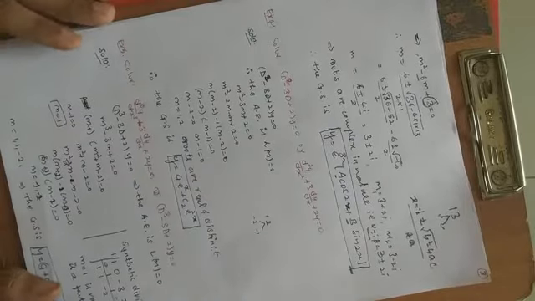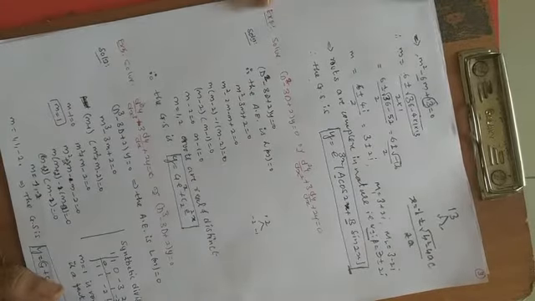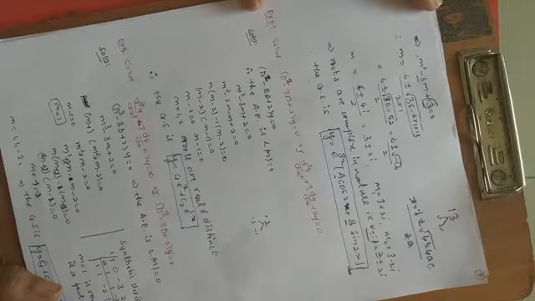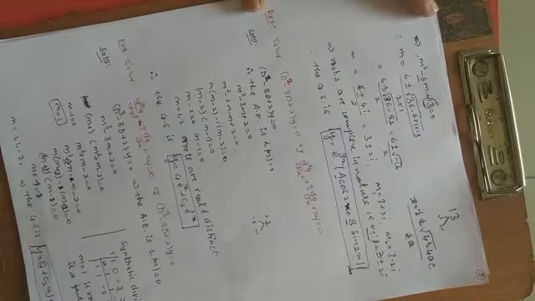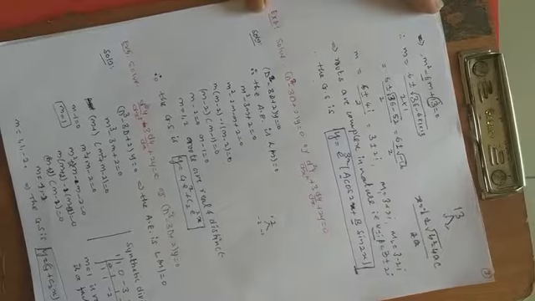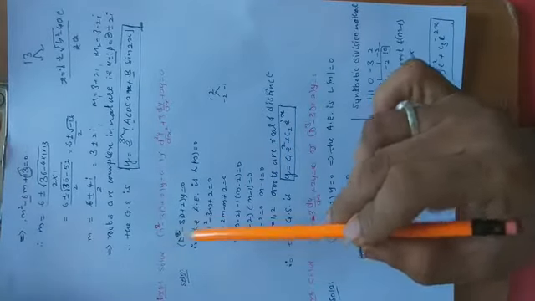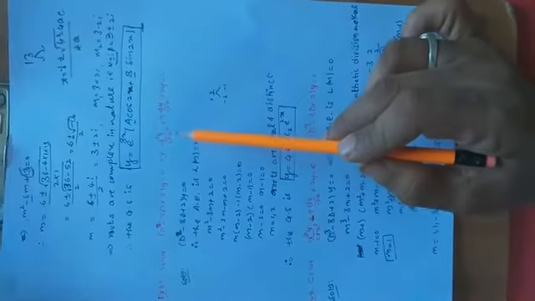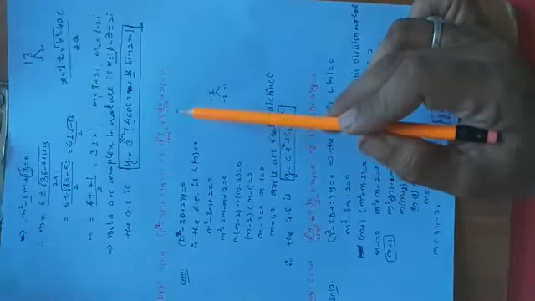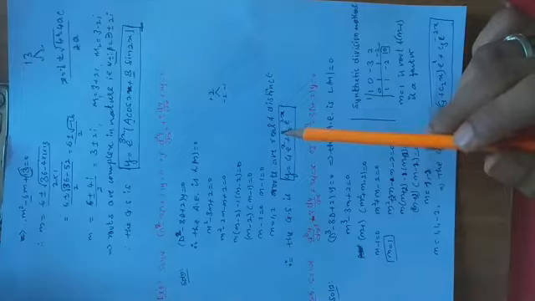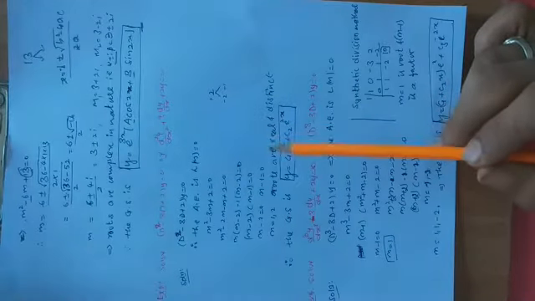Now this is about how to solve second order homogeneous differential equations. Now we will move a little bit ahead and take third, fourth, fifth or higher order differential equations. First we will take one more example on second order homogeneous linear differential equation, then we will move to third order and fourth order differential equations.